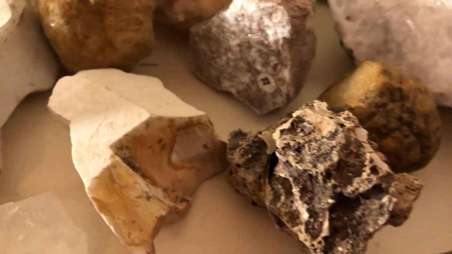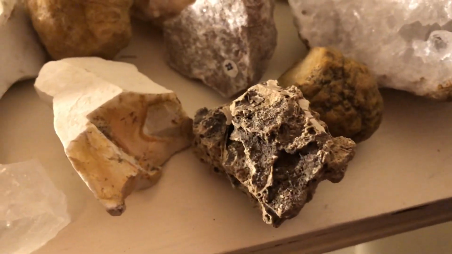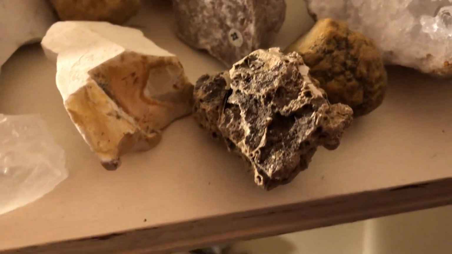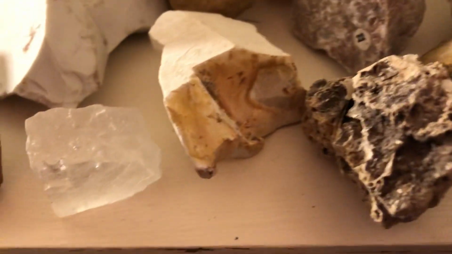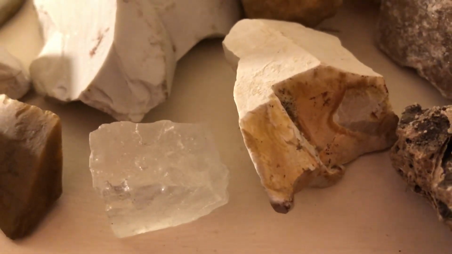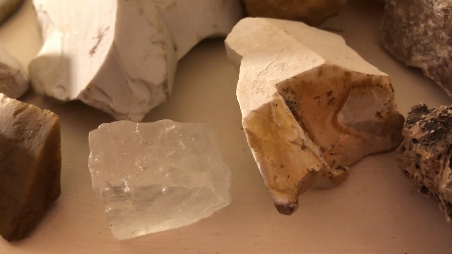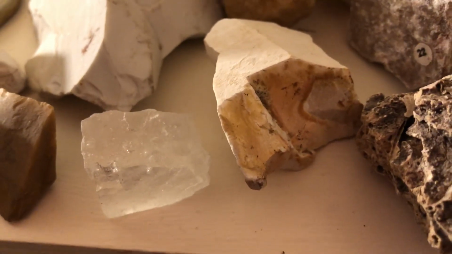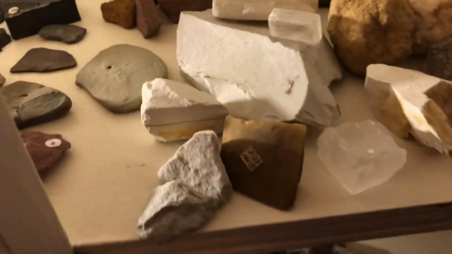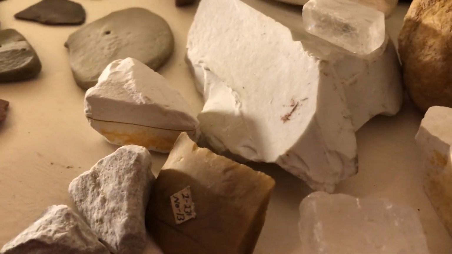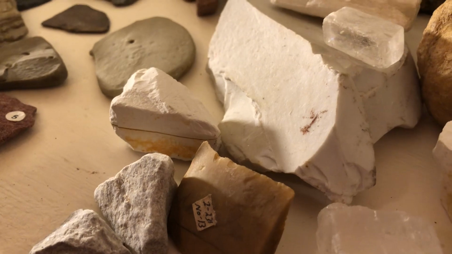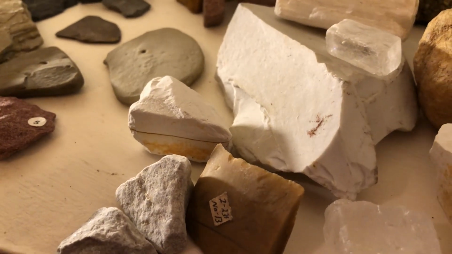We have rocks such as limestone, which sometimes can be a chemical sedimentary rock. This rock right here is halite, which is the rock salt form of salt. And then we have rocks such as kaolin, which is this rock right here, which is really, really soft, and it's used for things like pottery.